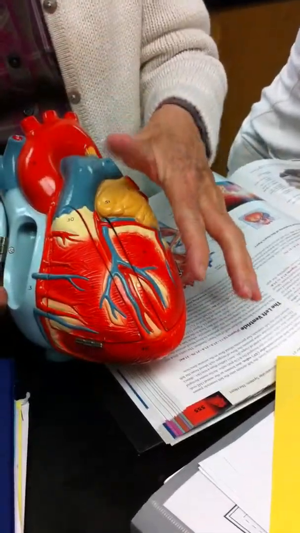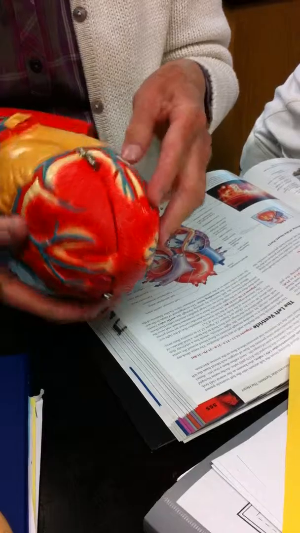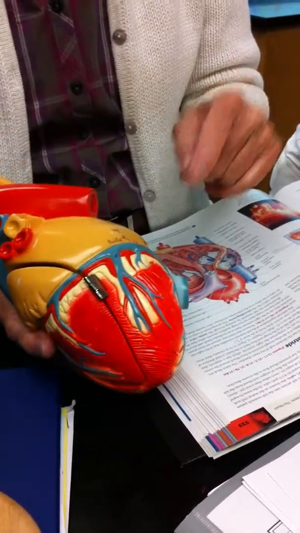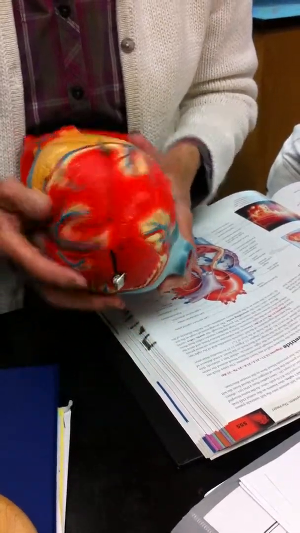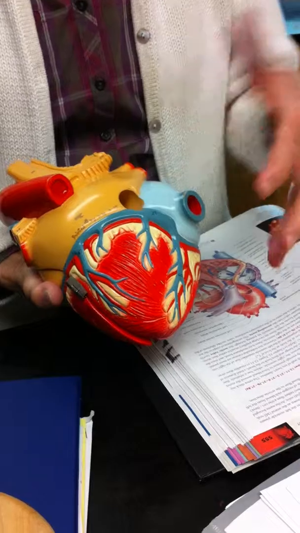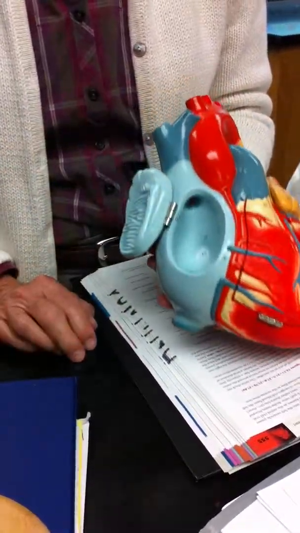Those start branching into capillary beds that are then picked up by the venous system with the great cardiac vein, the coronary sinus, and the middle cardiac vein, bringing it all through the coronary sinus back where we started.